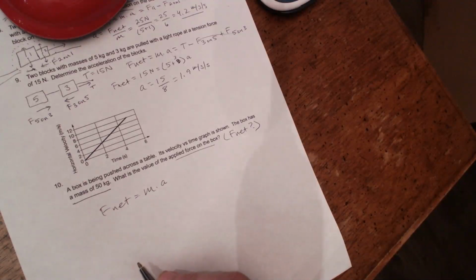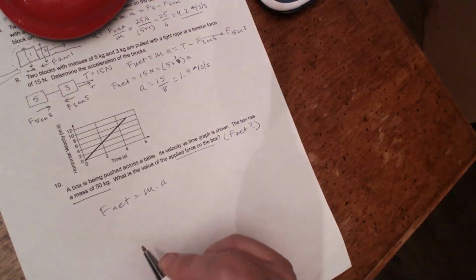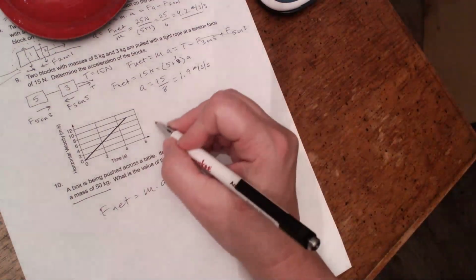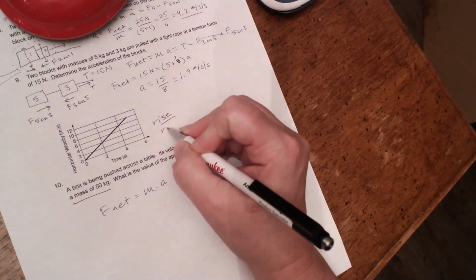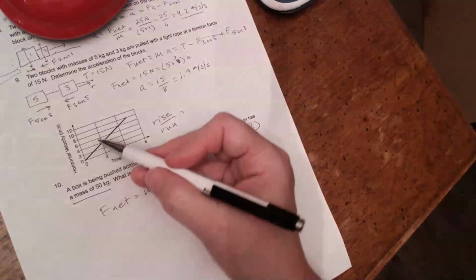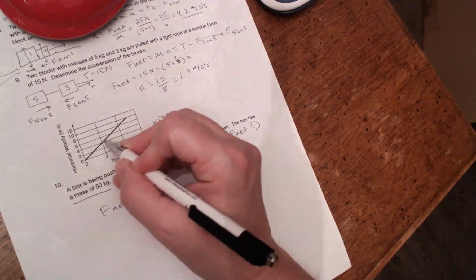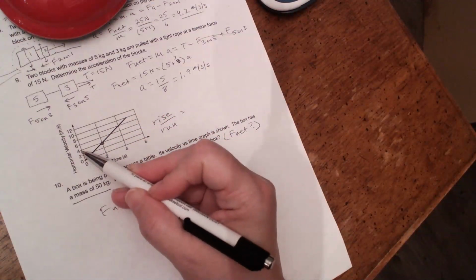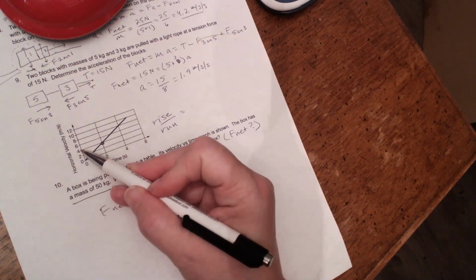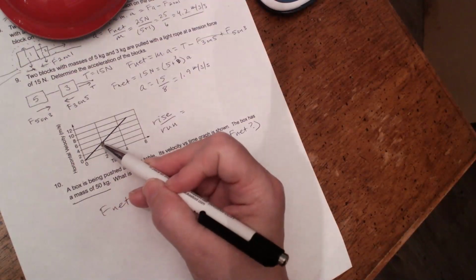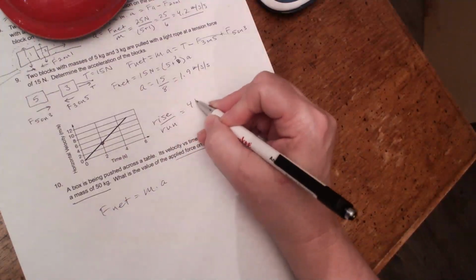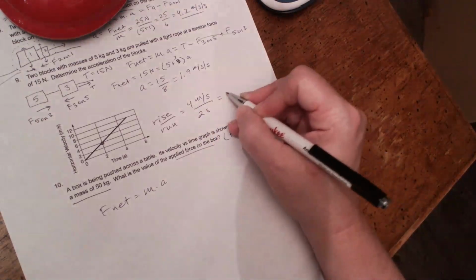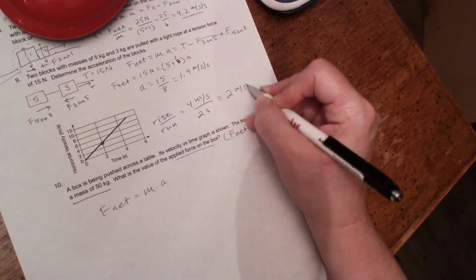And I know what my acceleration is because I can get that from the slope of this graph. I can get that from my rise over run. So let's pick a point. This is a nice graph. We've got multiple points we could use, but we can just use this one to start with. So my rise here is 4 meters per second. Okay, and my run is 2 seconds. So 4 meters per second divided by 2 seconds is going to give me 2 meters per second squared.